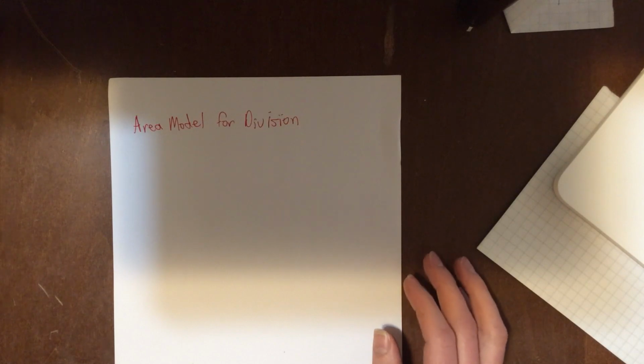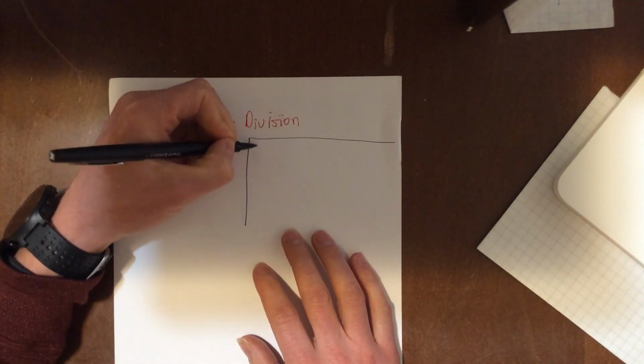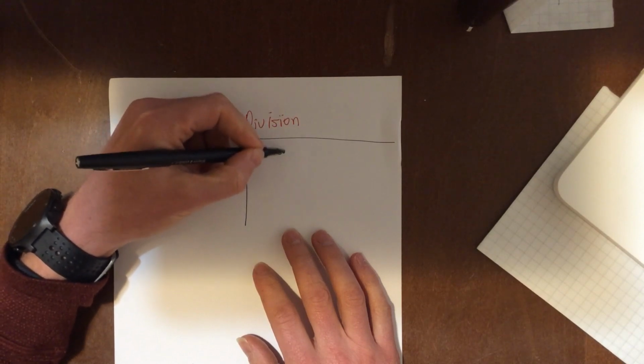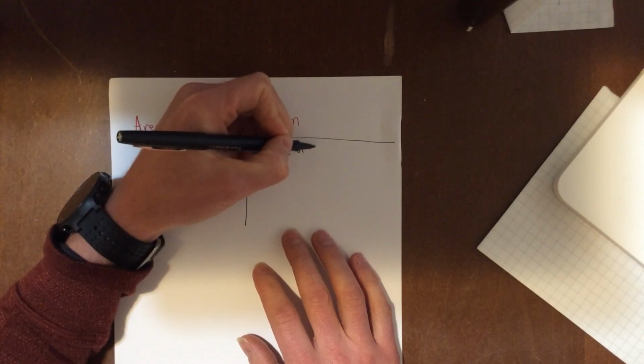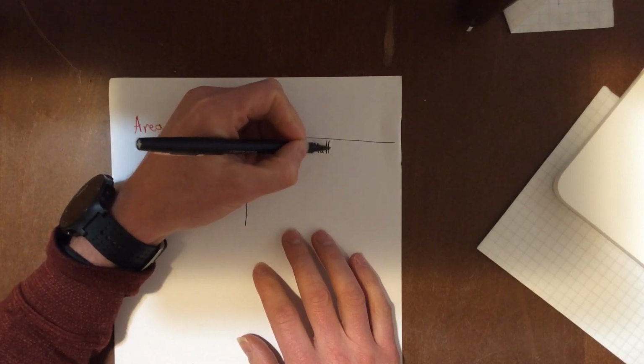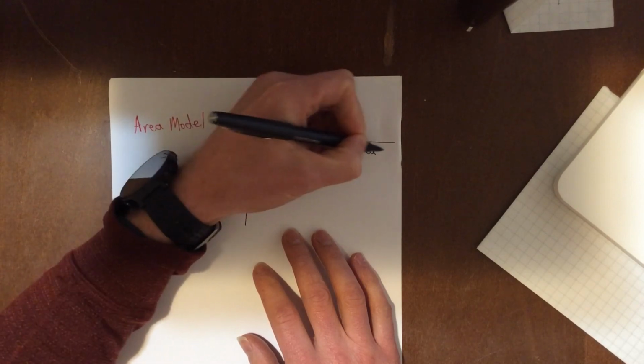But just to review how that works for multiplication. So here's our little review box here. Multiplication with the area model.